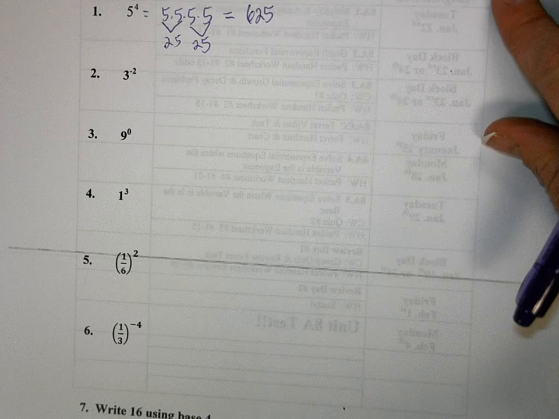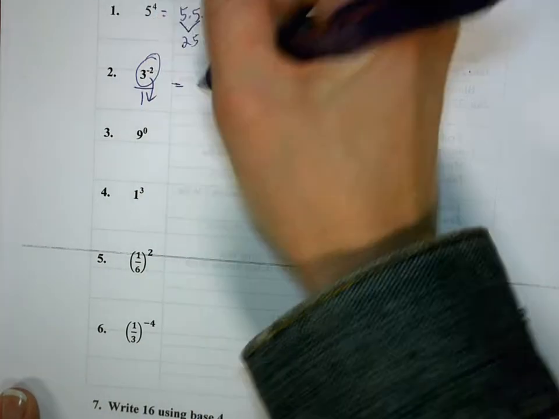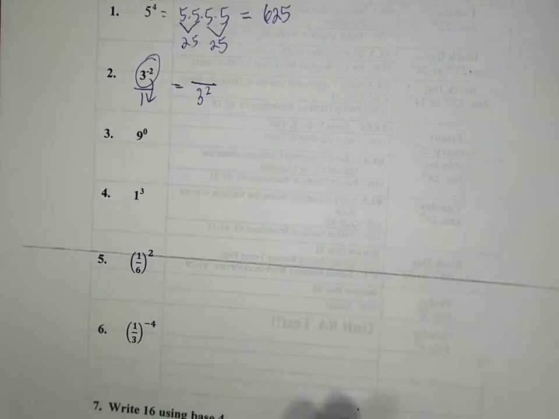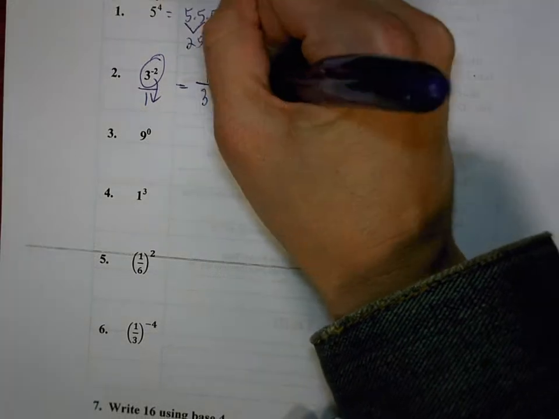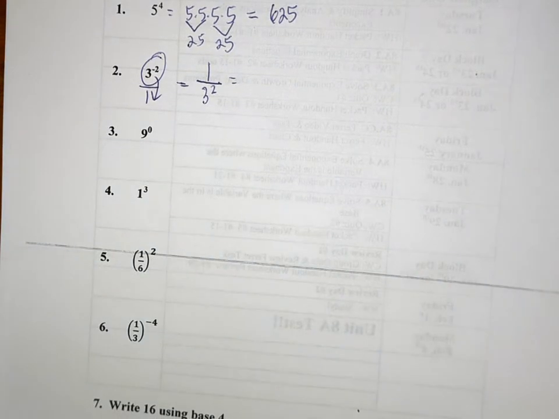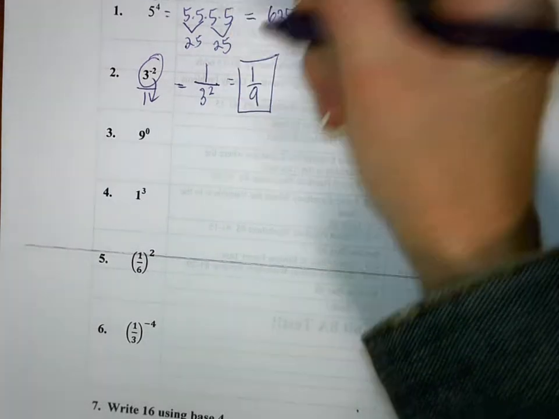Okay, now, are we allowed to have a negative exponent? No. How do I get rid of a negative exponent? Put it over 1, and it needs to change sides. So that means 3 to the second goes to the bottom, or to the denominator, and if nothing is left on the top, or the numerator, what is there? 1. Okay, and we simplify that, and we end up getting what? 1 over 9 is the correct answer.